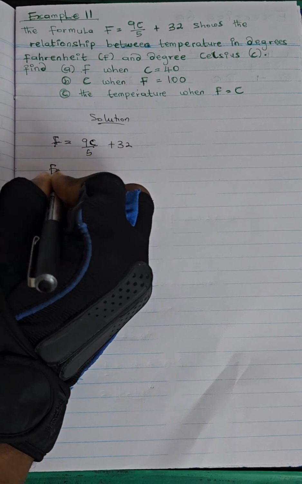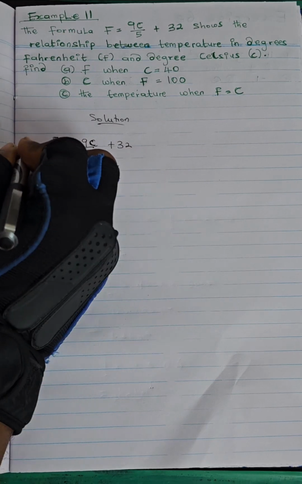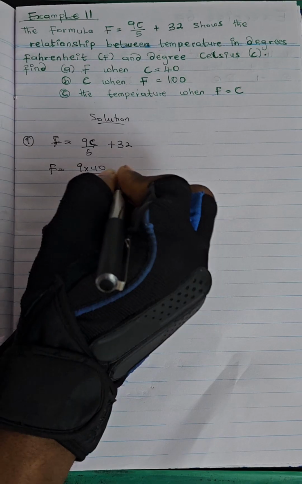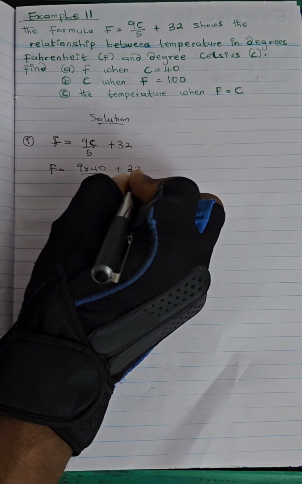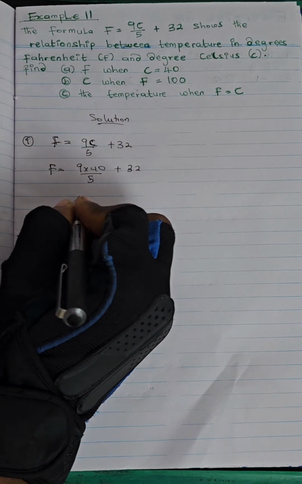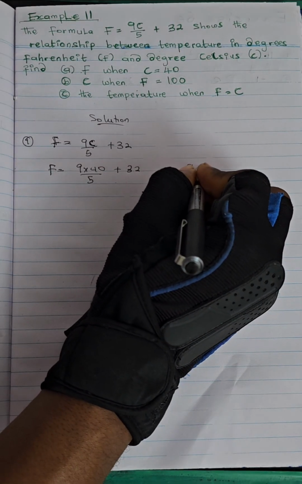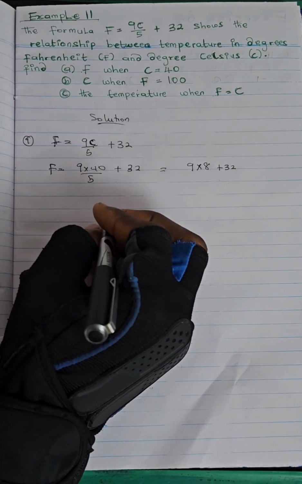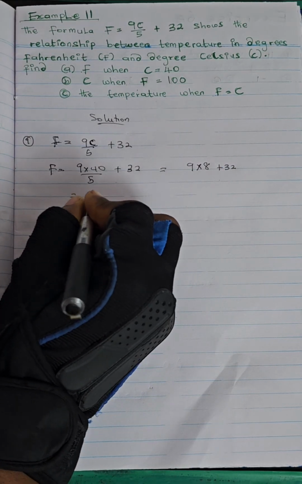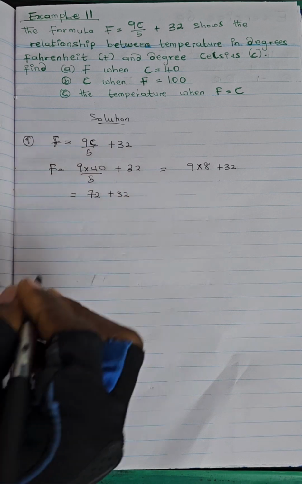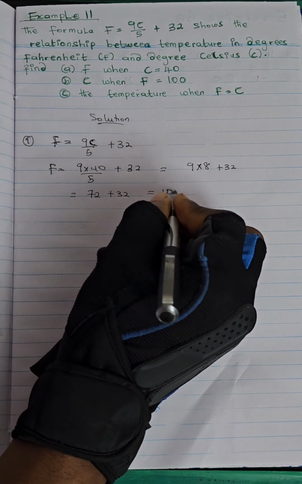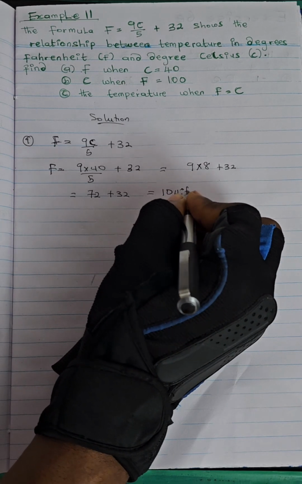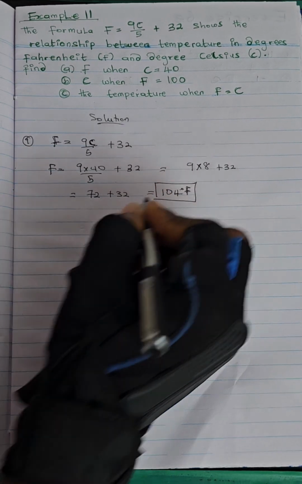This is F. Anywhere we see C, we replace it with 40. We have 9 times 40 all over 5 plus 32. This is the same as 9 times 8, because 40 divided by 5 is 8, plus 32. This will finally give you 72 plus 32, and your answer is 104. This is degrees Fahrenheit, so you can write the unit. This is the first one.